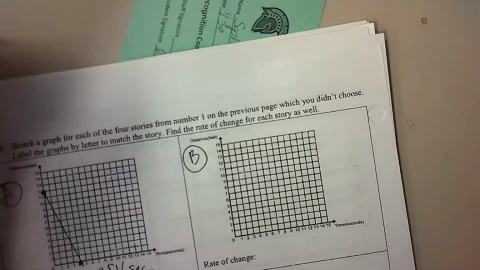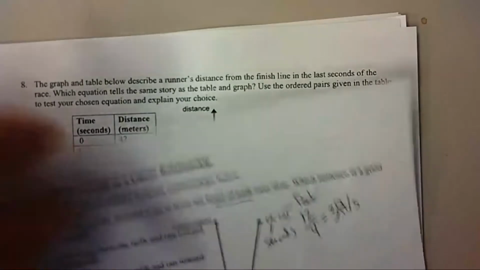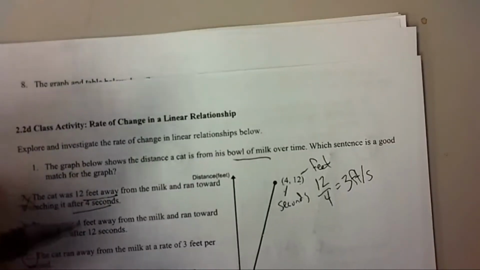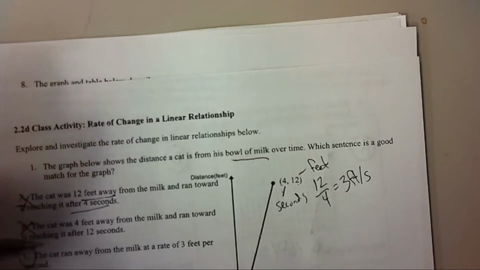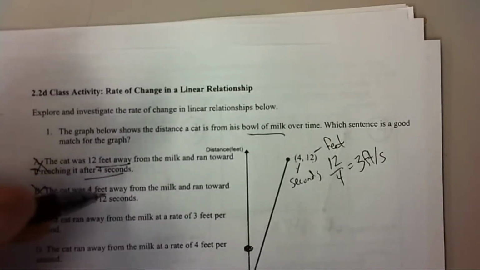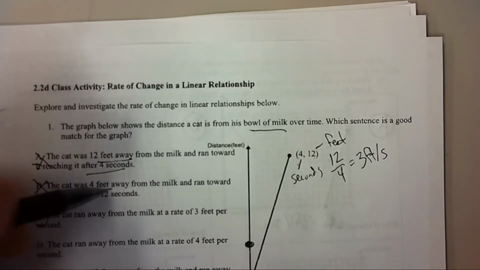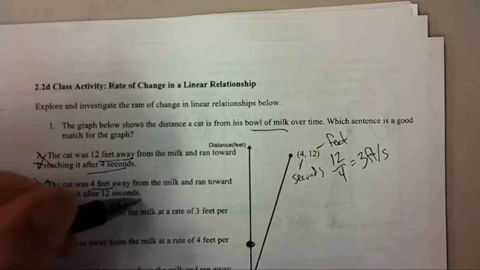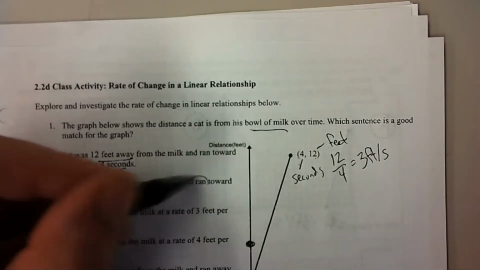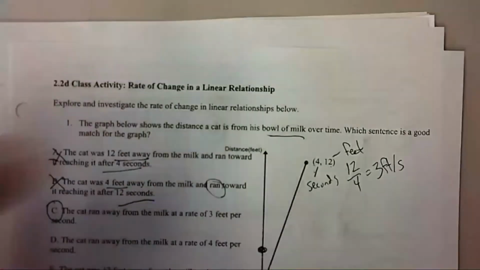Okay, letter B is going to be this next graph over here. If I look at the next graph, I see letter B, the cat was 4 feet away from the milk and ran toward it, reaching it after 12 seconds. So you might be thinking for a second, this cat is pretty darn slow. It's only 4 feet away. And it takes 12 seconds running? Questionable.